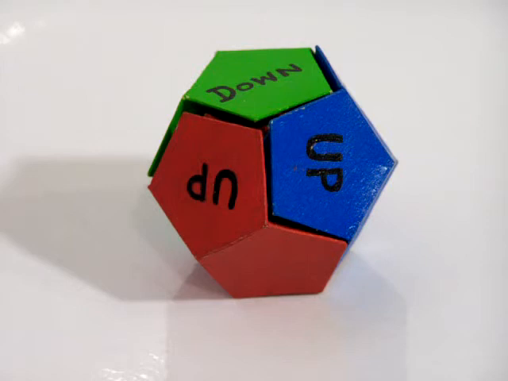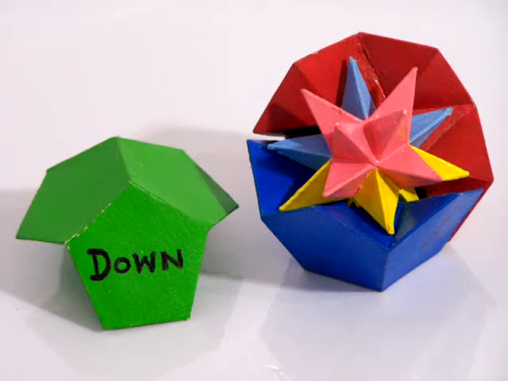Now what holds these quarks together is gluons. So let's take one of these quarks away and have a look at the world of gluons. Now inside the proton is a stellated icosahedron. The stellations of the icosahedron are the anticolors of our quarks, and so they literally glue everything together.